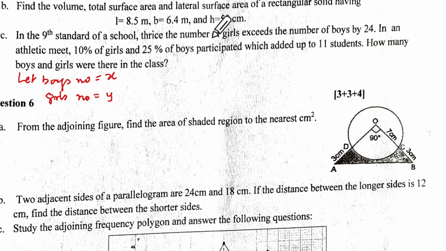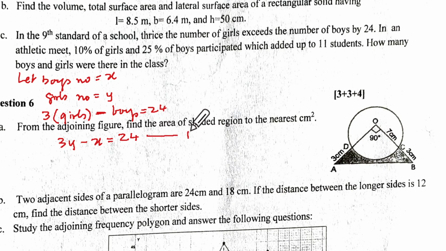Understanding? Now what do they say? 3 times the girls. Exceeds means is more than, so minus number of boys is equal to 24. So 3y minus x equal to 24. Did you understand equation number 1?